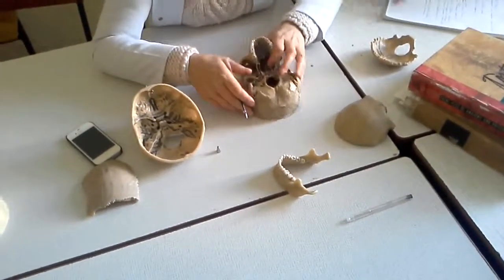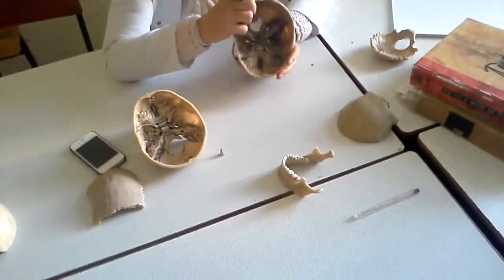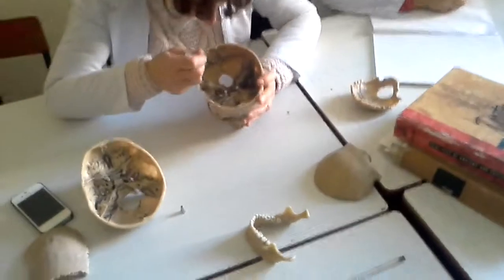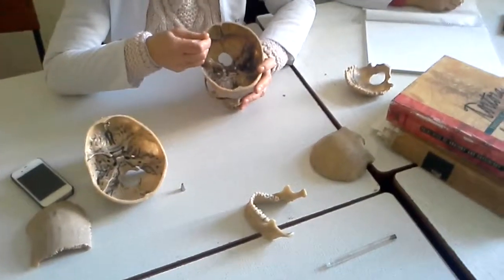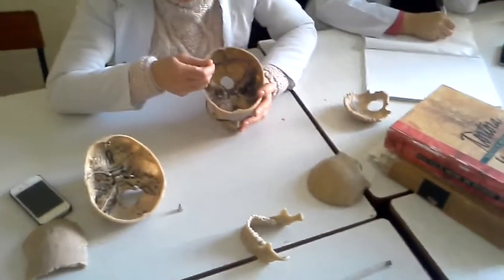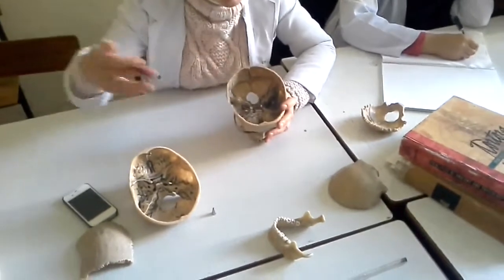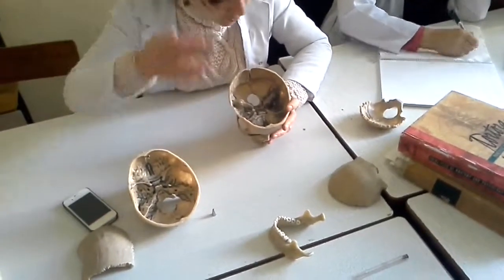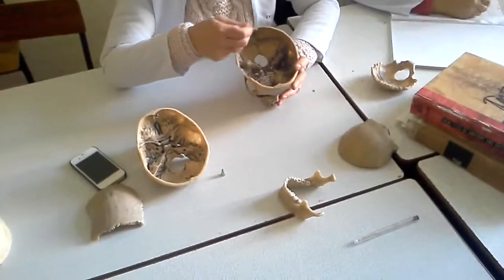Squamous part. Inner side, external side. In the middle of the internal surface is an elevation which is called the internal occipital eminence, or internal occipital protuberance, or cruciate eminence, however you want. Cruciate eminence because, look, some structures cross.